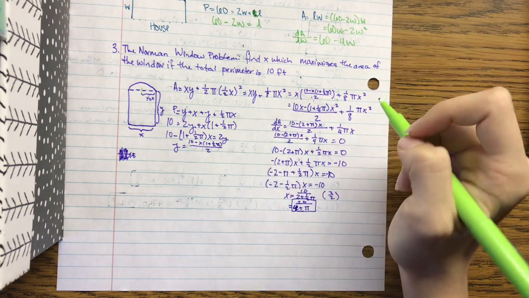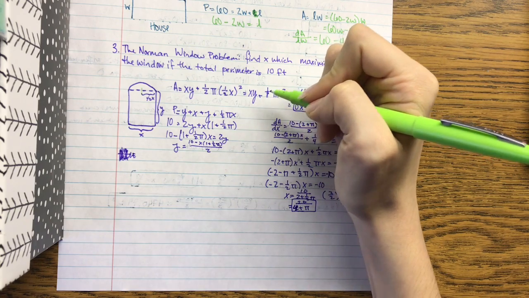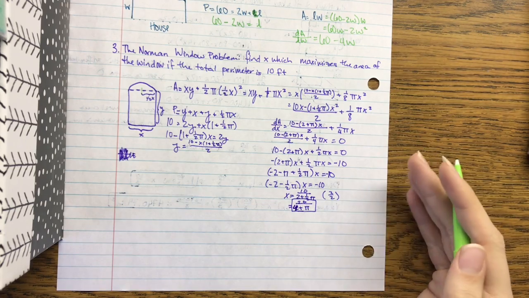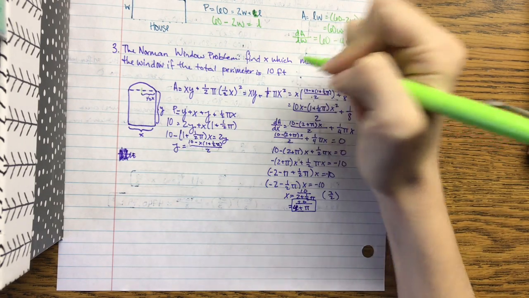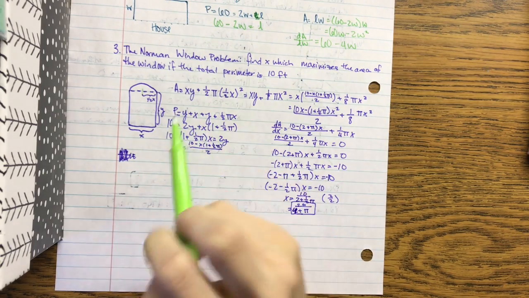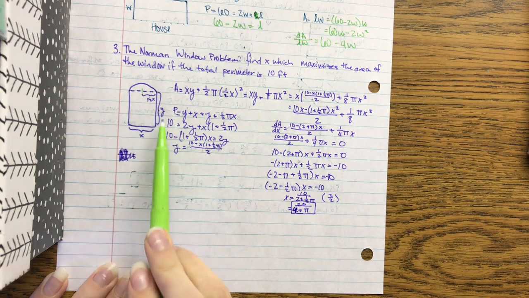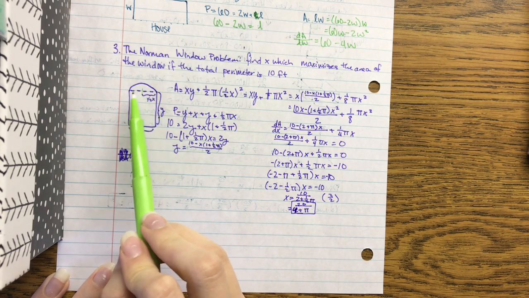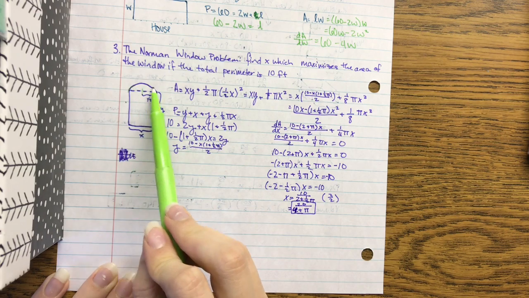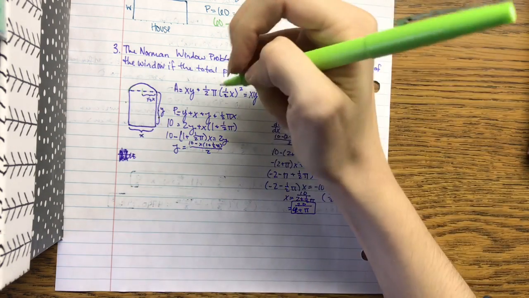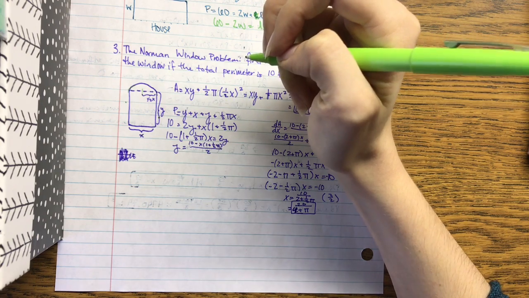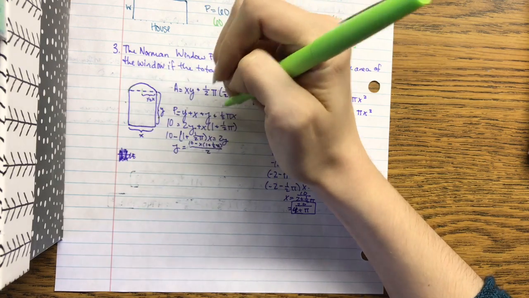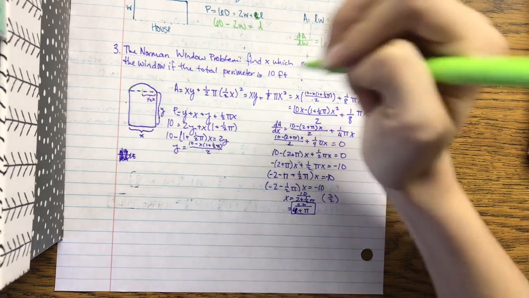And then, because you have two variables here, we're going to have to solve for either x or y based on this given perimeter. So the perimeter is equal to this whole distance here, which would be x plus y plus another y plus 1/2 pi x, because the circumference of a circle is of course pi d or 2 pi r, and since r is 1/2 x, your distance should be 1/2 pi x.